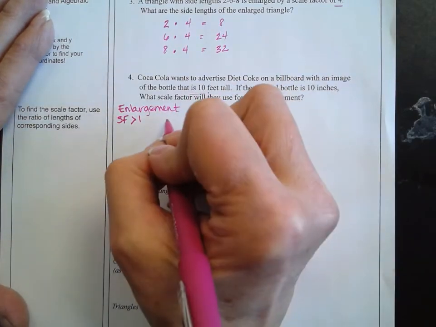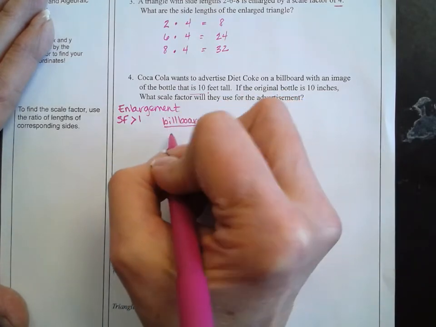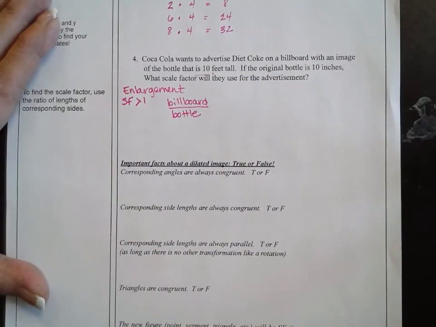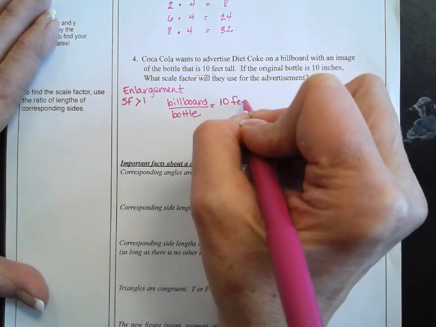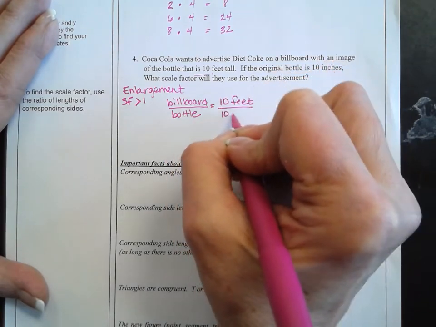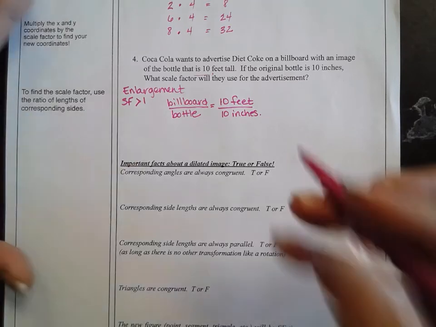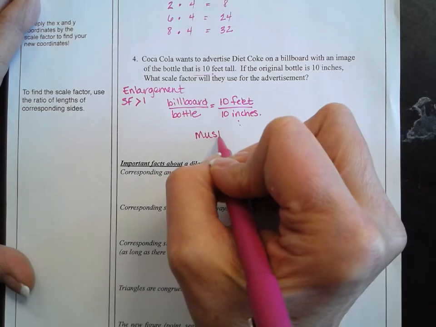Okay, so I'm going to do the billboard over the bottle for my ratio. So then I have 10 feet to 10 inches. Why is it 12? Because you got to convert both so that you're in the same unit, must have the same unit of measurement.